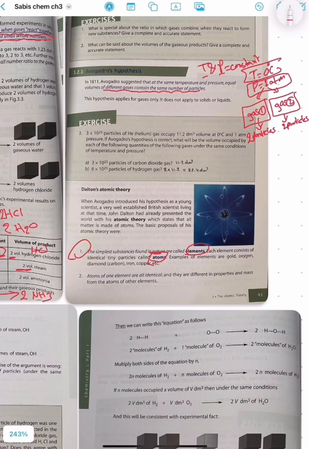What do you call them? We call them atoms. Let's say we have oxygen. This oxygen has many atoms. If you look closer, you should see atoms.